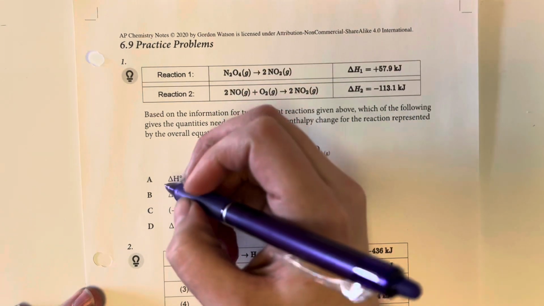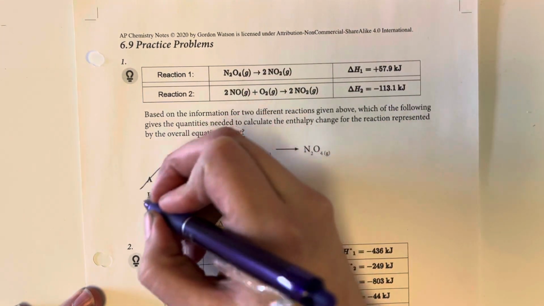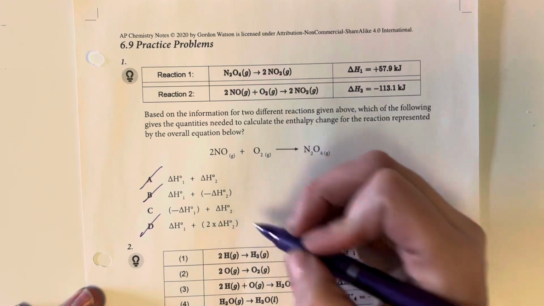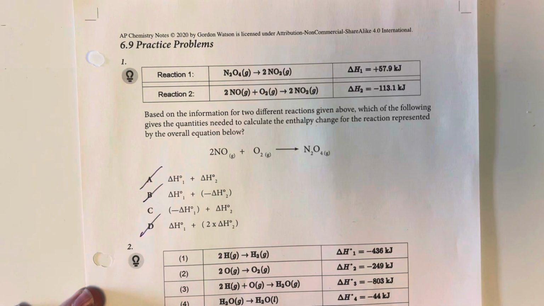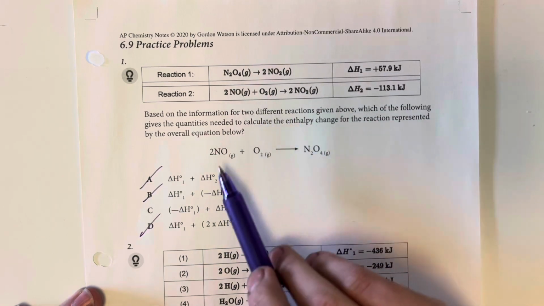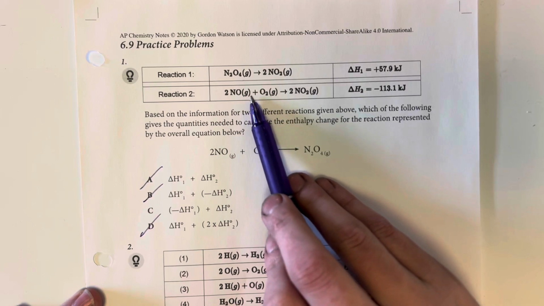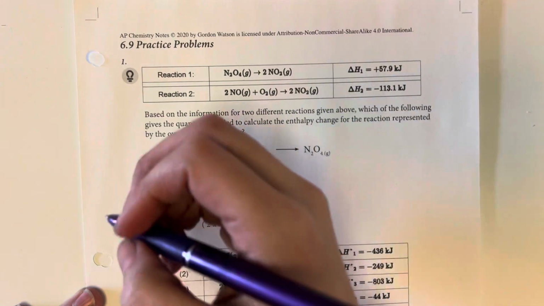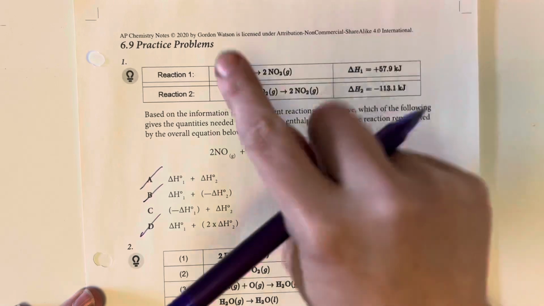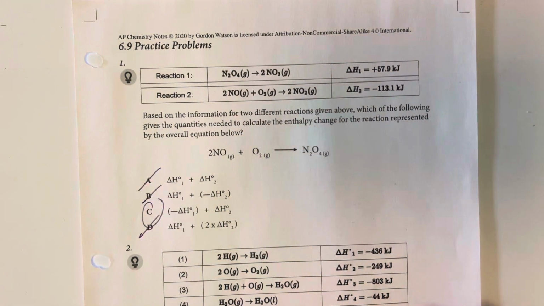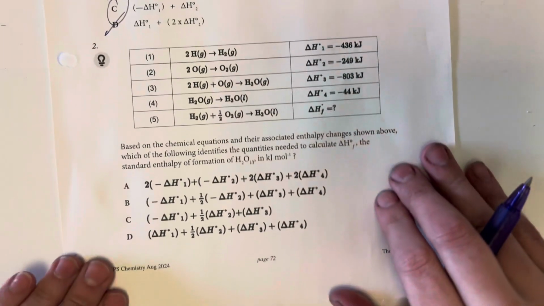So I'm going to eliminate anything that doesn't have the reaction 1 as a negative, which only leaves me with option C. And then we would see this here, and it is going to be in the correct direction, so it's going to be positive, so option C is my answer choice.